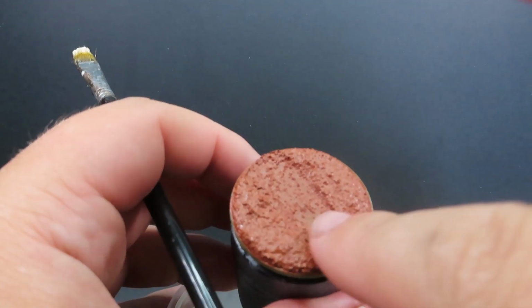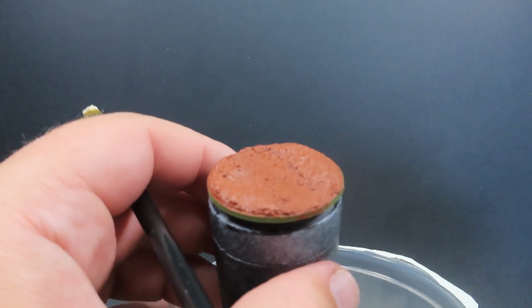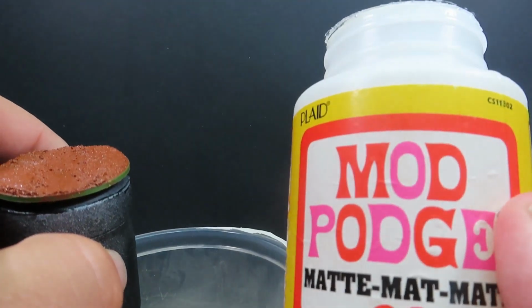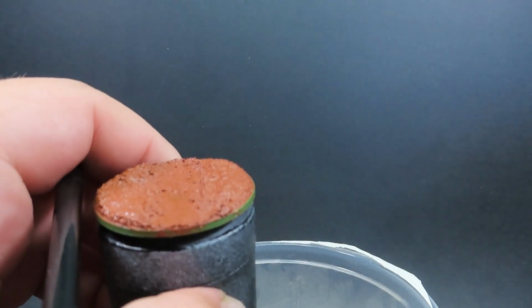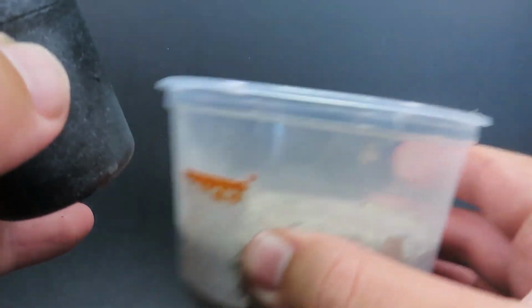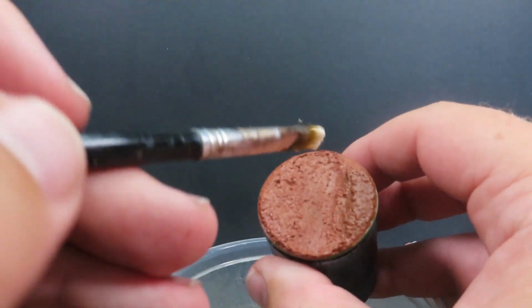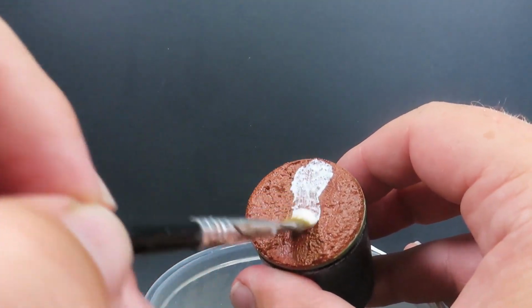Then once you have your ground cover all dried up, depending on whether you use sand or rocks or anything like that, grab some Mod Podge here, as you can see, and I'm going to be applying it to the center or where the path is going to be. And I've got some sand slash gravel from my driveway here to apply that different texture.